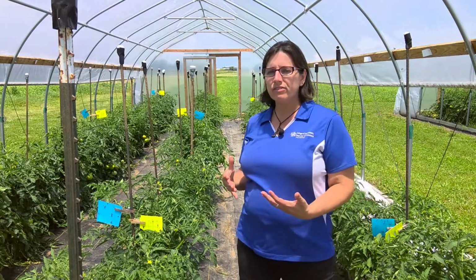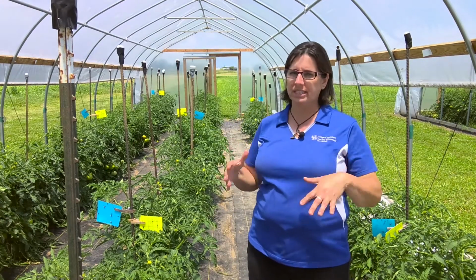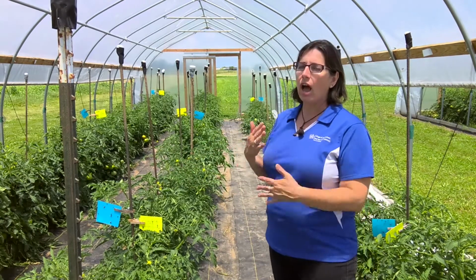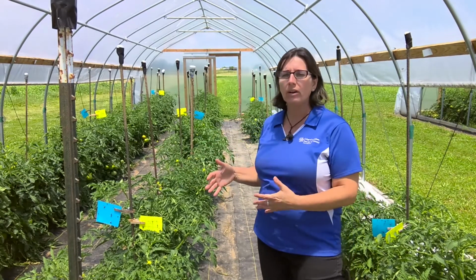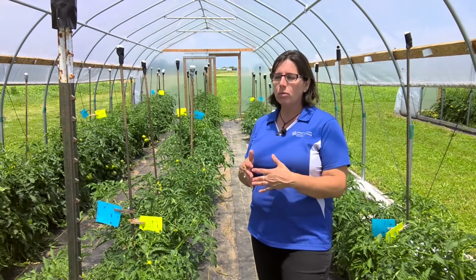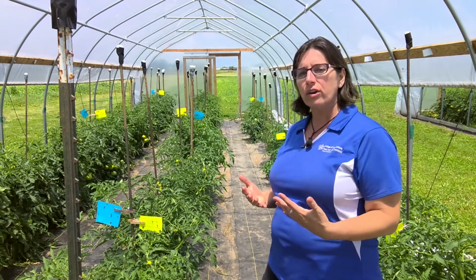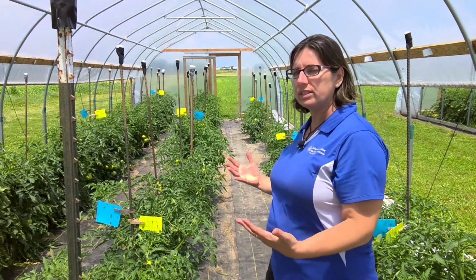So when making a site visit in a high tunnel, it's important to take in a lot of the information about the site itself, followed by information about the plant or whatever the problem is. So my 5-point suggestions for making a site visit. First, I start by just taking note of the site itself.